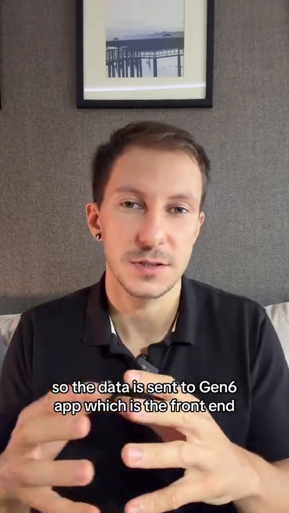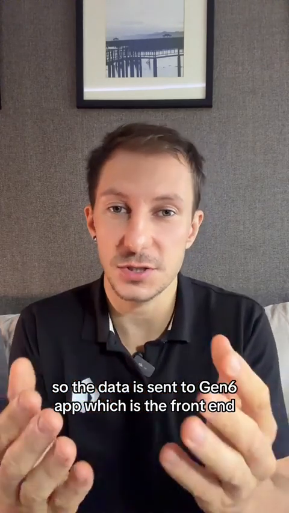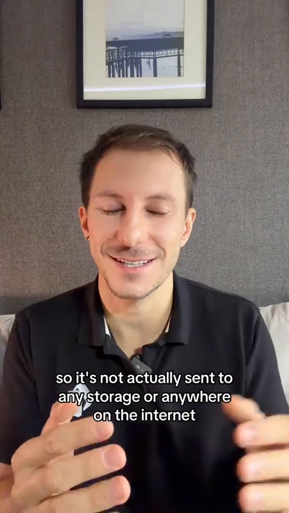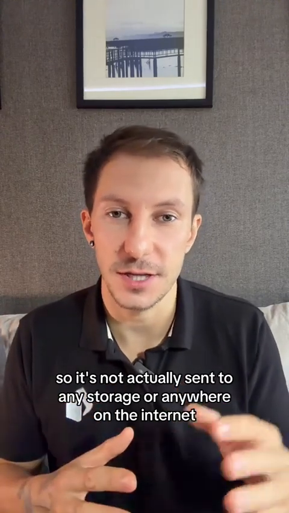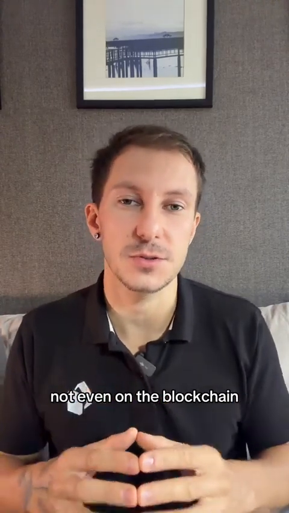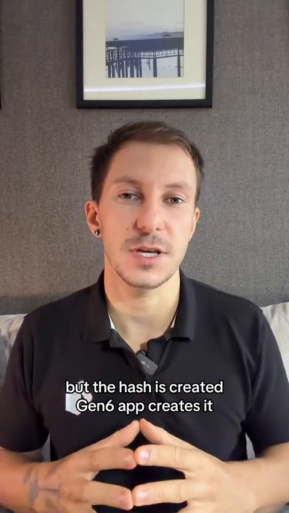So the data is sent to the Gen6 app, which is the front end, so it's not actually sent to any storage or anywhere on the internet, not even on the blockchain. But the hash is created.